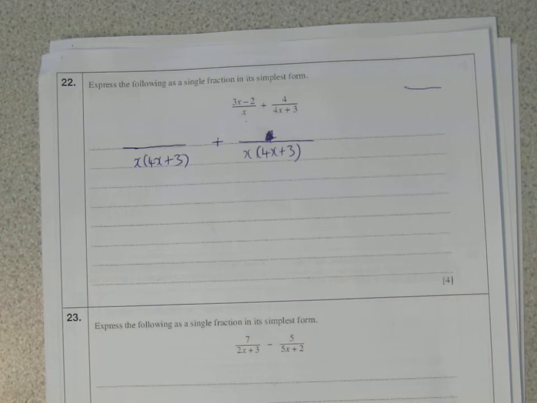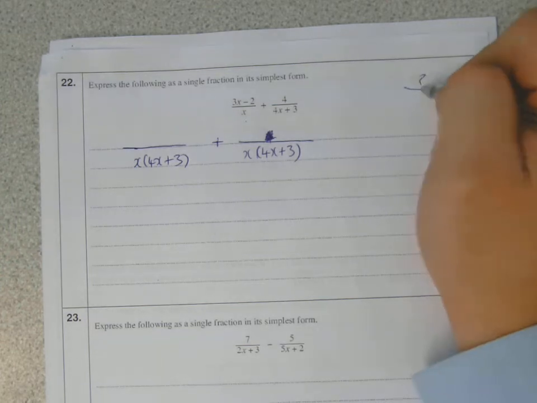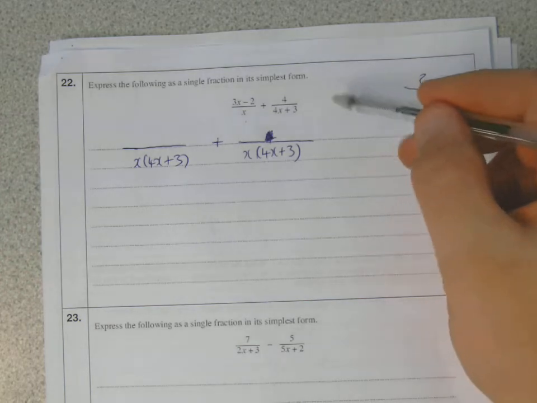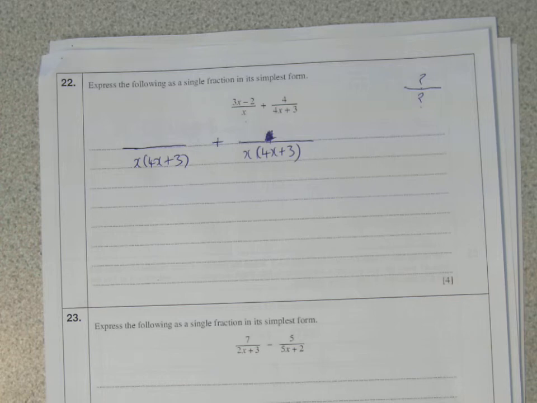Okay, so in this question here, it says express the following as a single fraction in its simplest form. So ultimately we want an answer like this, right? Where we've got something on the top divided by something on the bottom. Once we've got that, there's our answer. They're not asking us to work out x. This isn't an equation. If it was an equation, we'd have equals to something, a number, and we could work out x. They're not asking that, they just want it as a fraction.